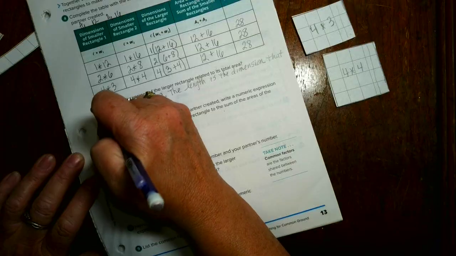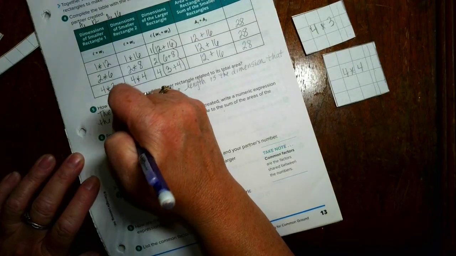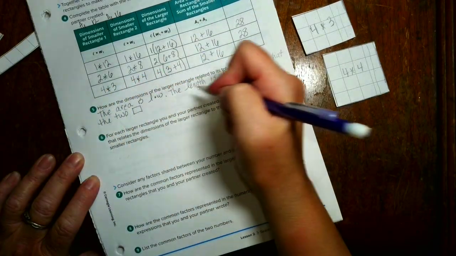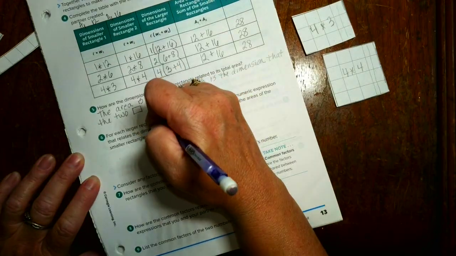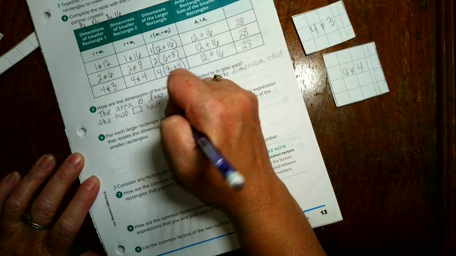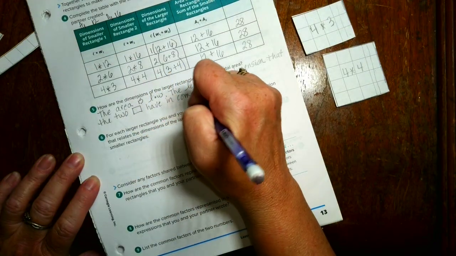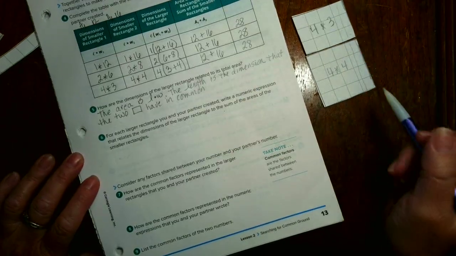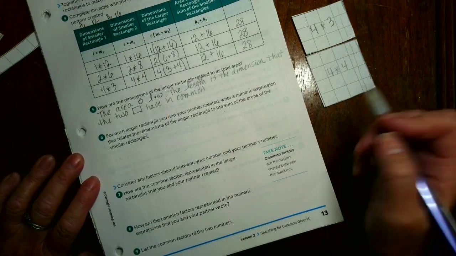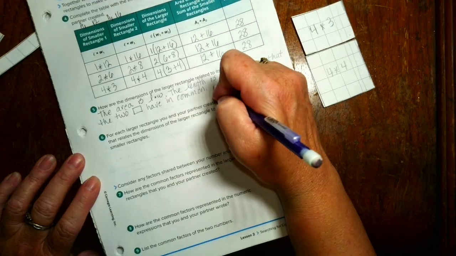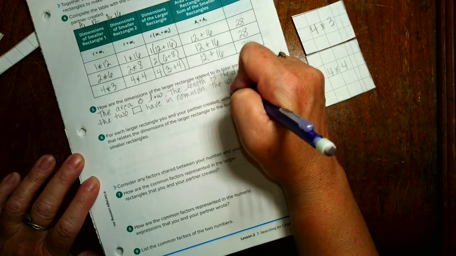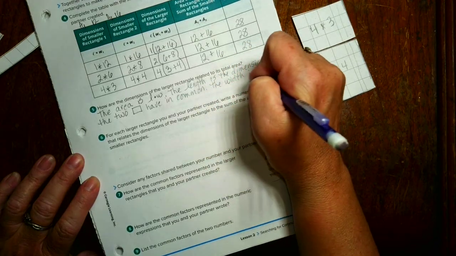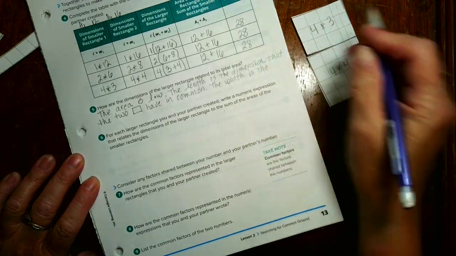that the two rectangles have in common. Okay, so they have them in common. The width, how do we get the width?